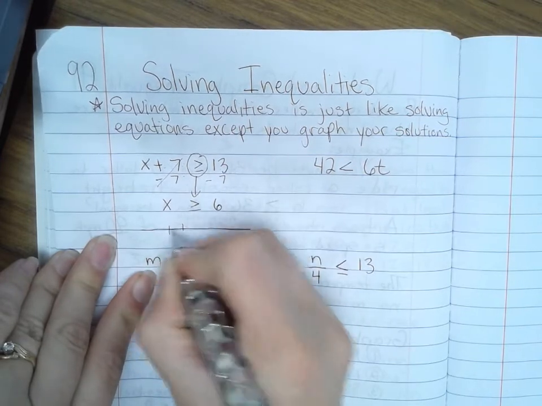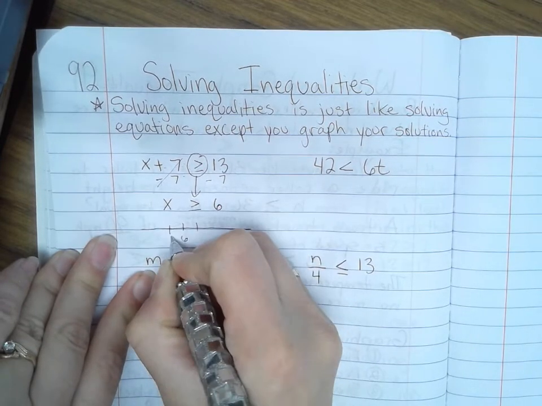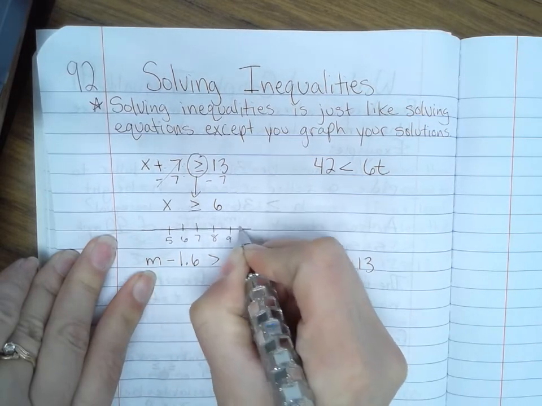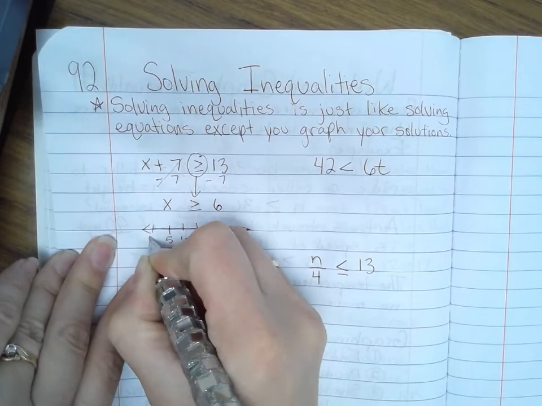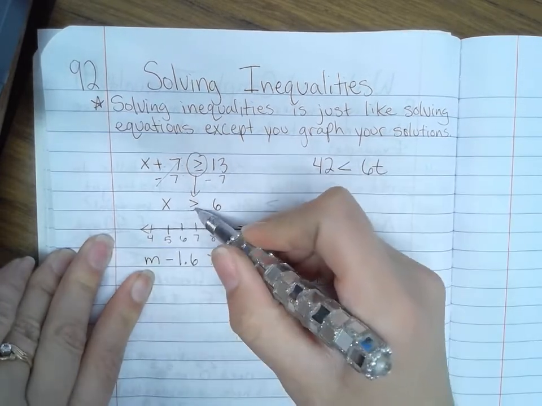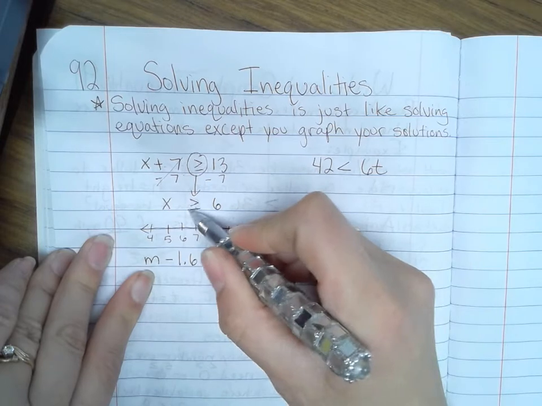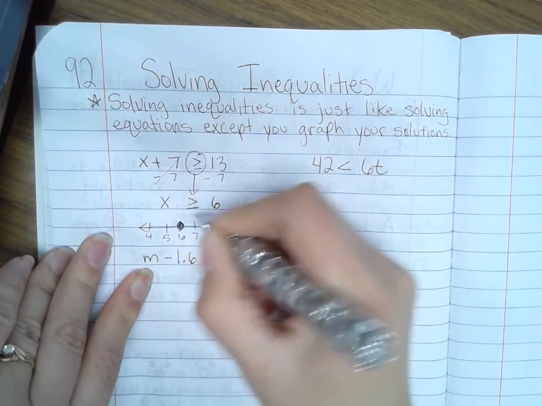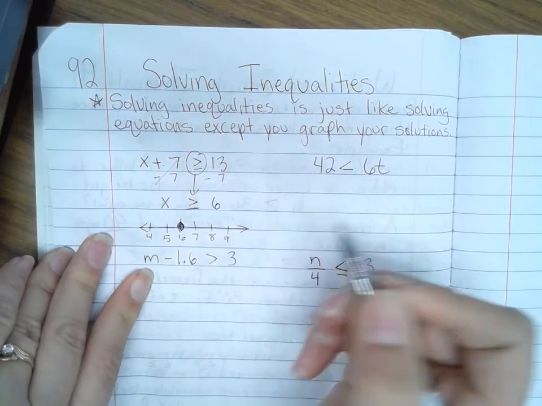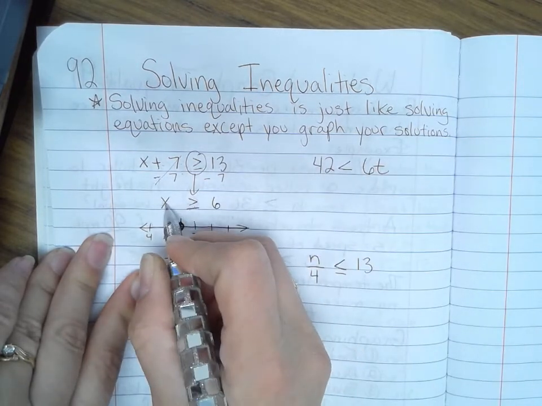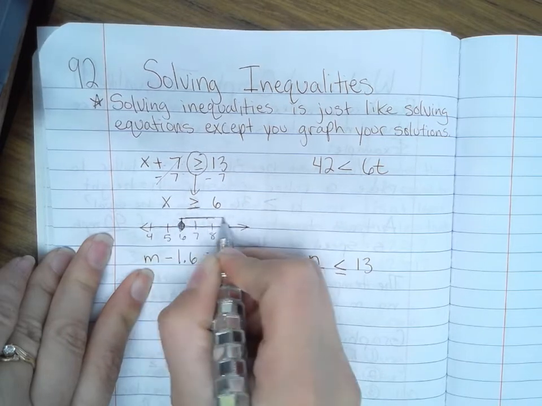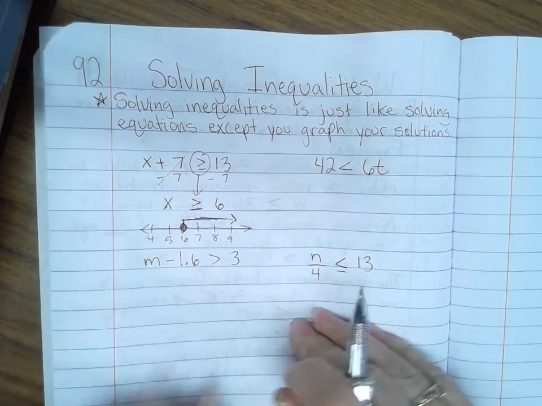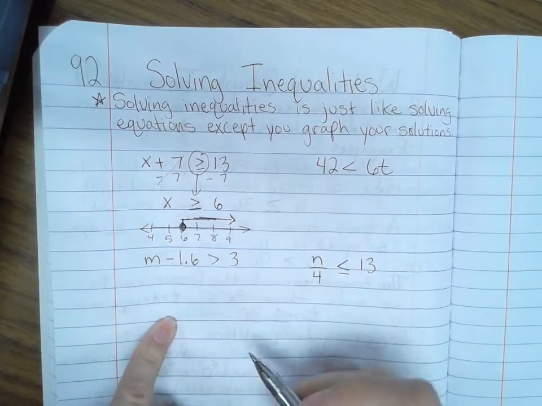I'm just going to put 6 on the number line. So 6 would be here, 7, 8, 9, and it continues. So closed dot because of this equals part. Closed dot on 6. And my arrow is going to go, because x is larger, so it's going to go larger than 6. So everything 6 and larger works.